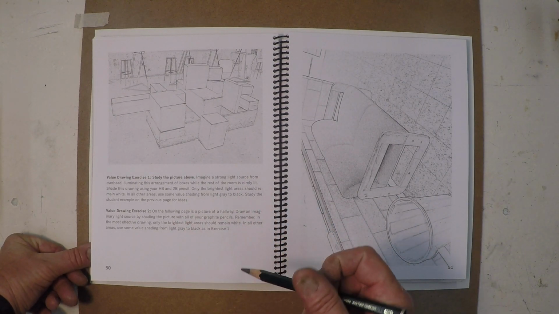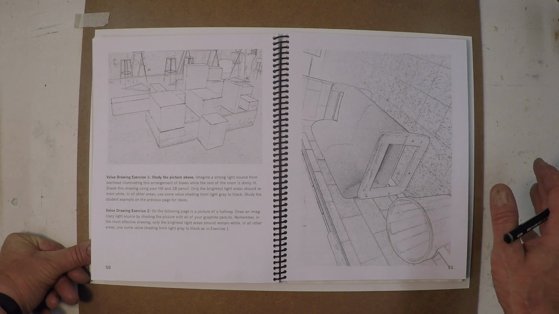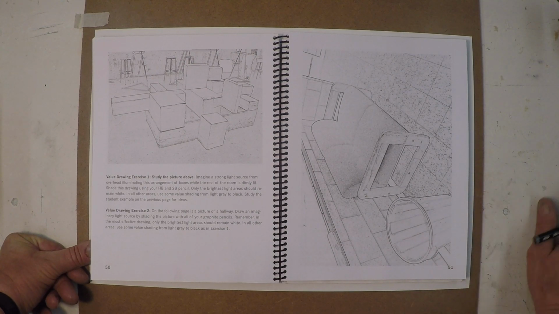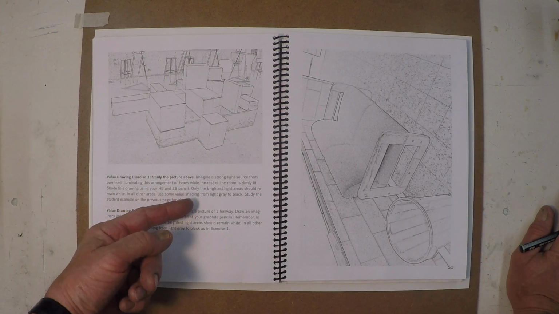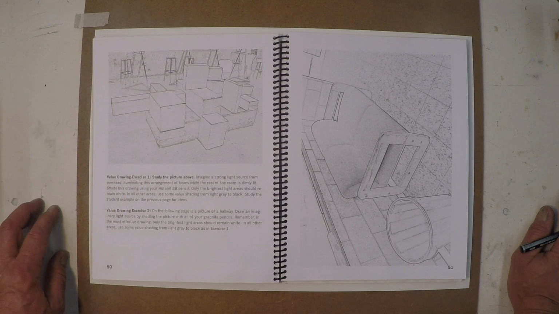And all you're doing is you're going to use an imaginary light source. And this is basically an introduction to Project 4, which has an imaginary light source. And so now you're using something very familiar, and all you're doing is imagining a light source. And in this one, it's overhead, illuminating this arrangement of boxes.